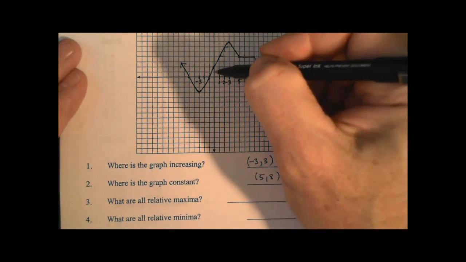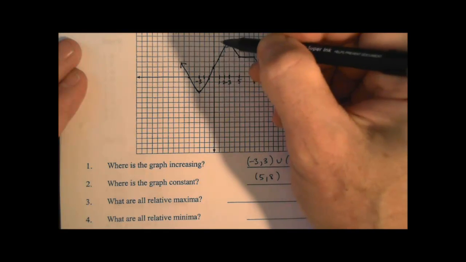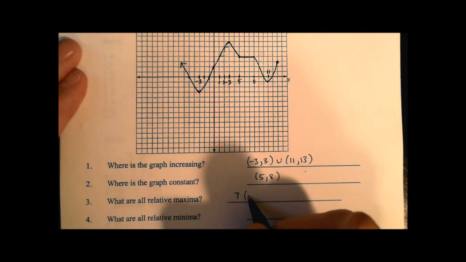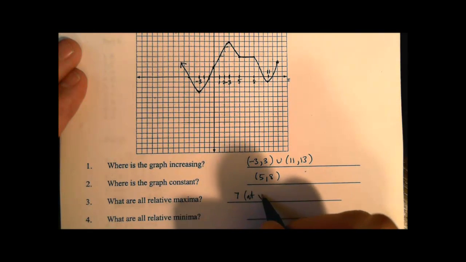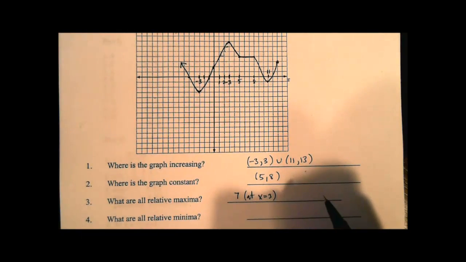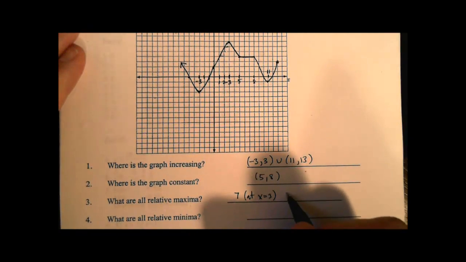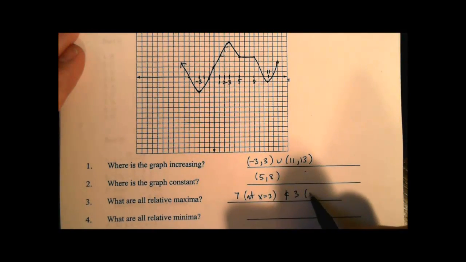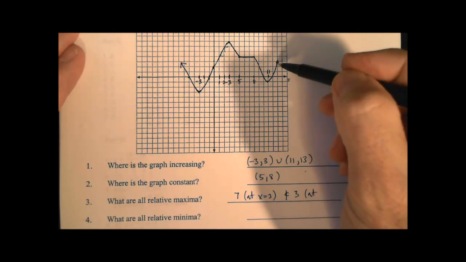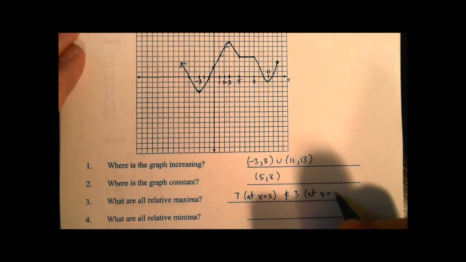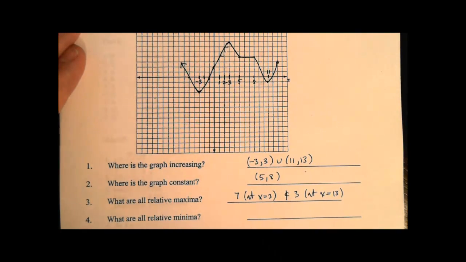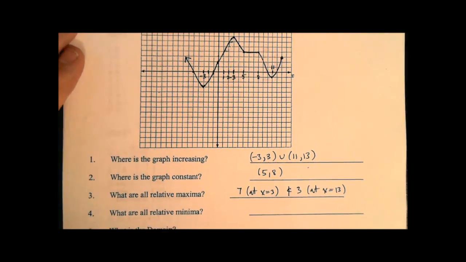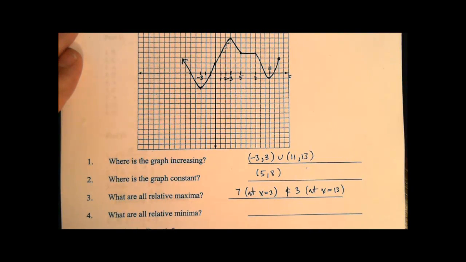This is a maximum, and that's at 1, 2, 3, 4, 5, 6, 7. In this case, 7 occurs when x is 3. And technically, 1, 2, 3 is a maximum. That's a high point, and it's at x equals 13. So that little black dot there is higher than nearby points. And remember, the maximums are the y values, and they are at their x value.